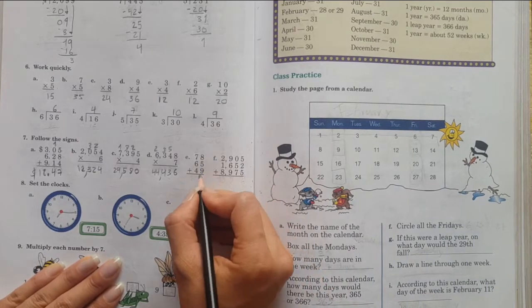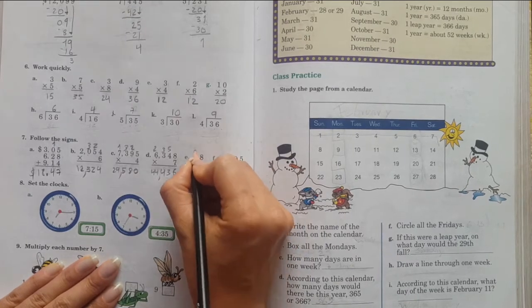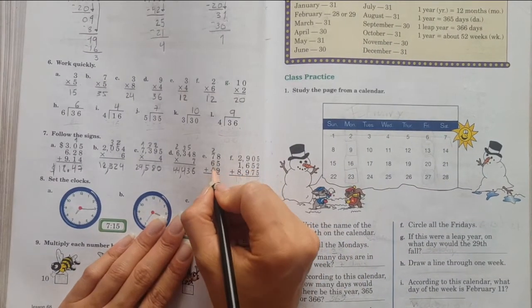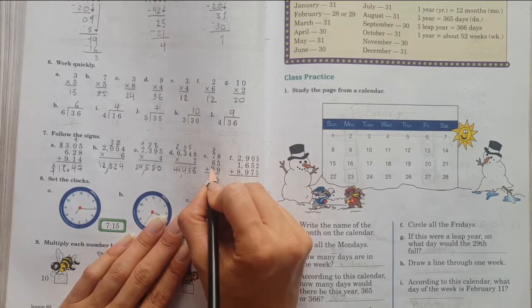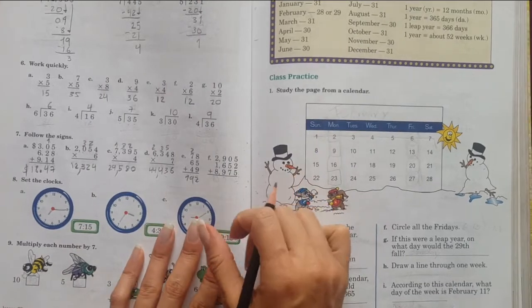8 plus 5. 8 plus 5. 13 plus 9, 22. Good job. Right. 2 plus 7. 9 plus 6. 15 plus 9, 19. Right? Now, let's move on. Here.